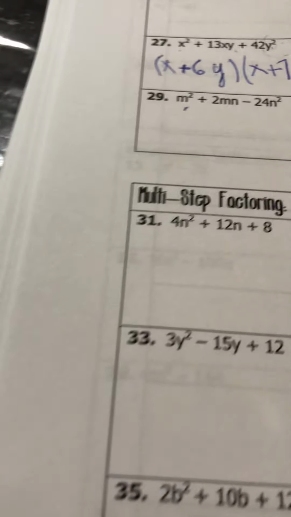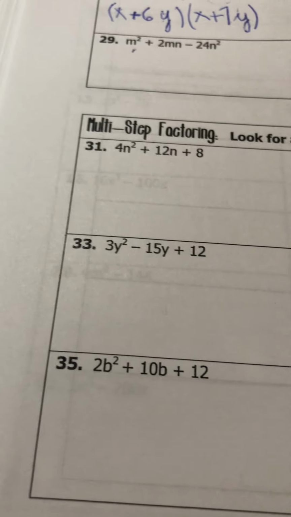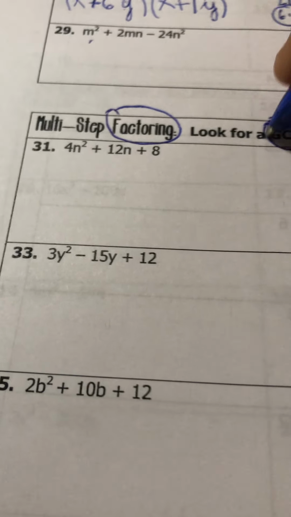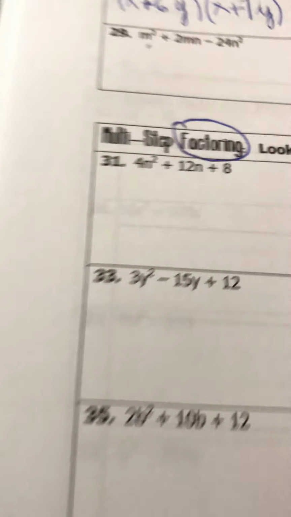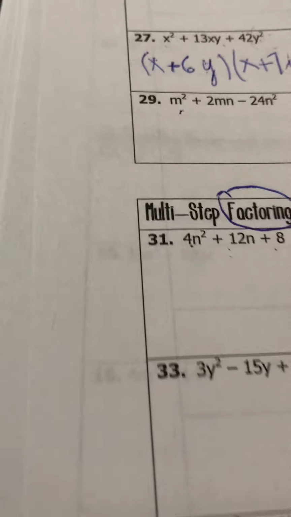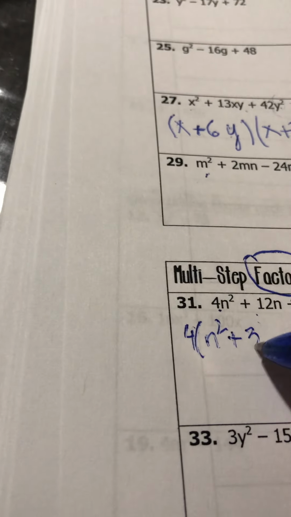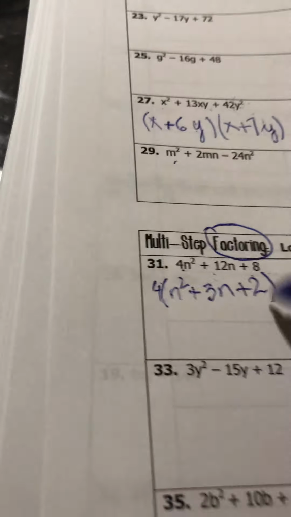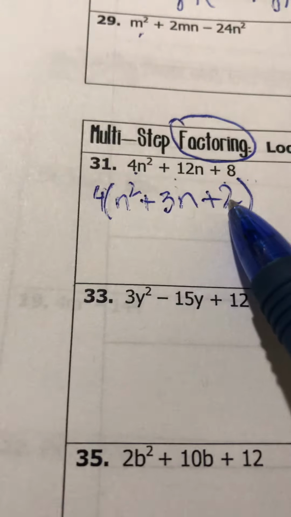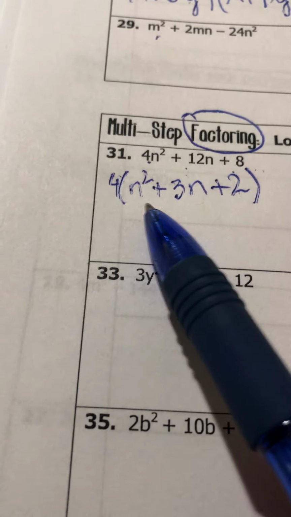Now, look for a GCF first and then factor the trinomial. So whenever we are looking at the factoring part, always look for the GCF first. Here I can see that 4 is the greatest common factor, so I'm going to factor this 4 out. I get n squared plus 3n plus 2. Okay, first GCF. Now you can see this parentheses is in the form of n squared plus 3n plus 2. Now I can factor this trinomial.